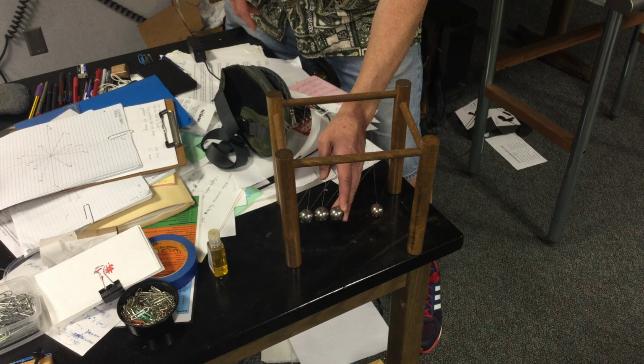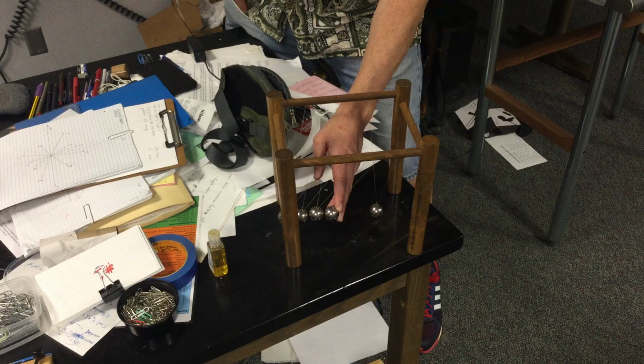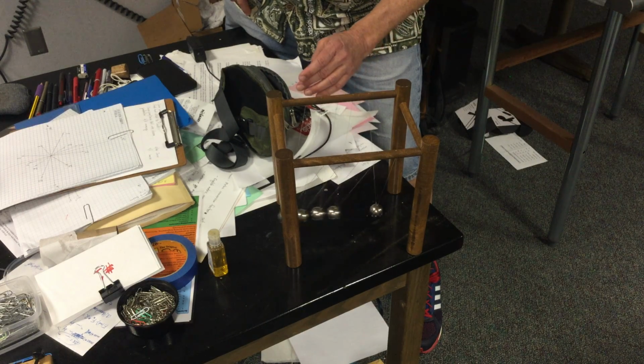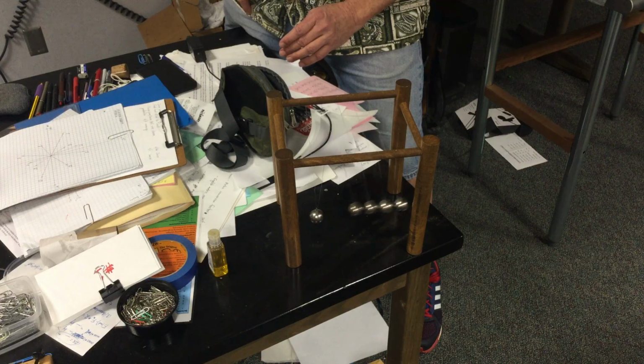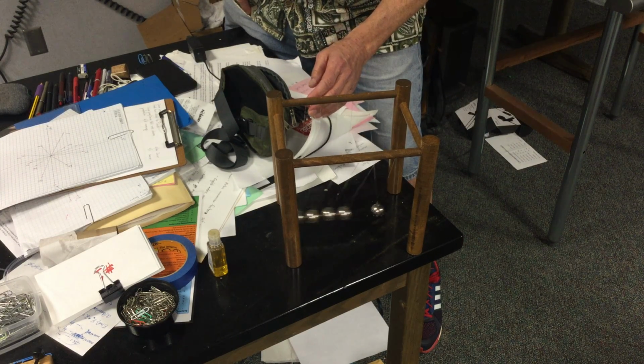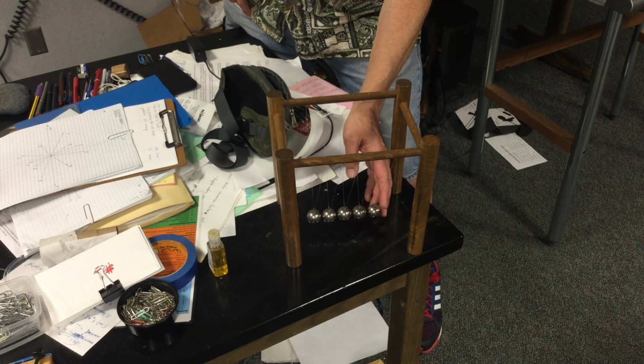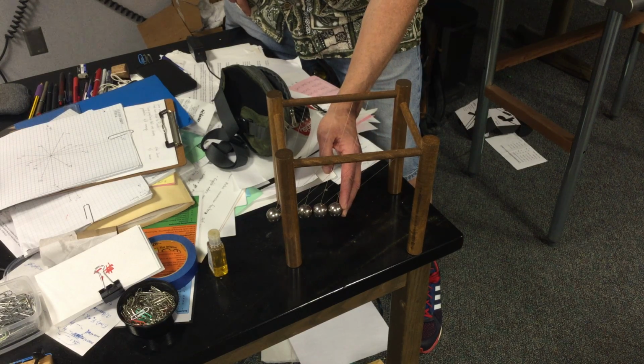If you caught on here, what'll happen? Predict. The very last ball before it hits will constantly move. Okay. So, four balls in, four balls out. What are we going to get now?